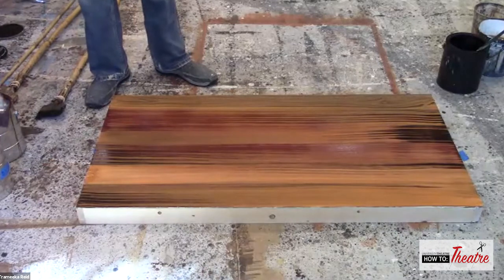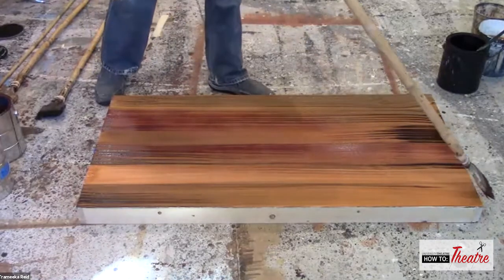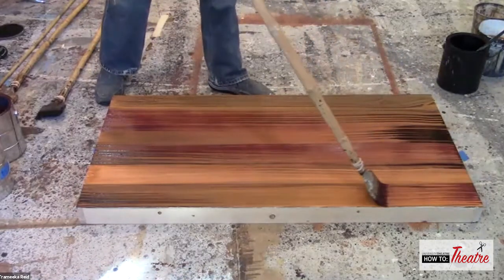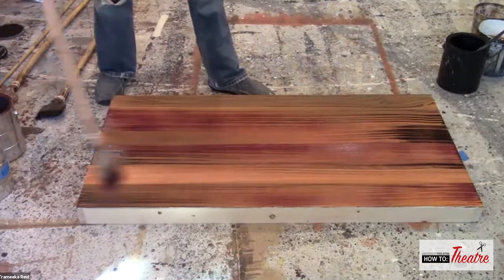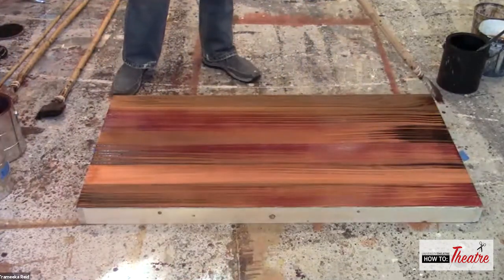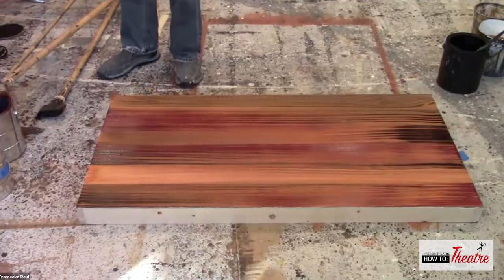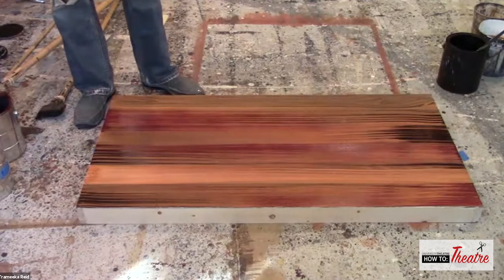So part of the reason you're doing this also is now you're wanting to really individualize the boards. So you want to add some different colors to different boards so that they read as separate.